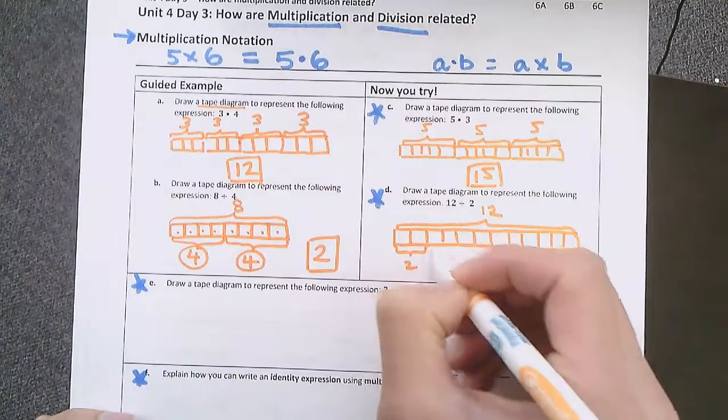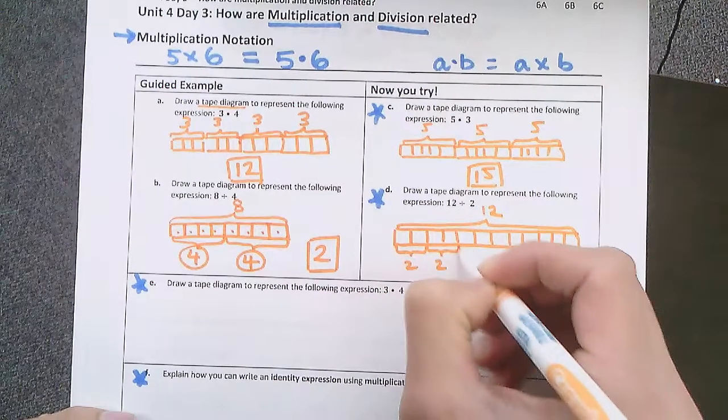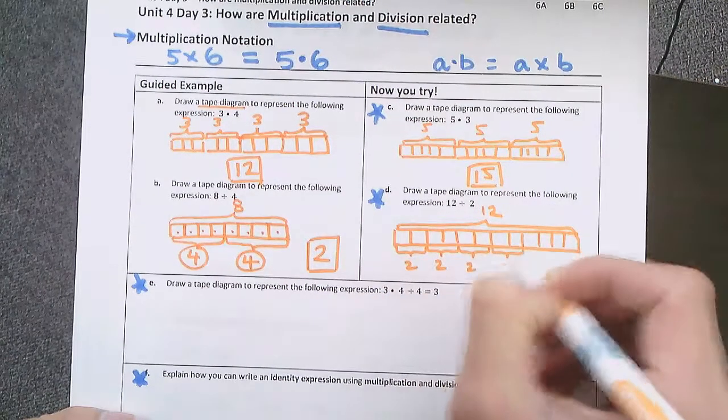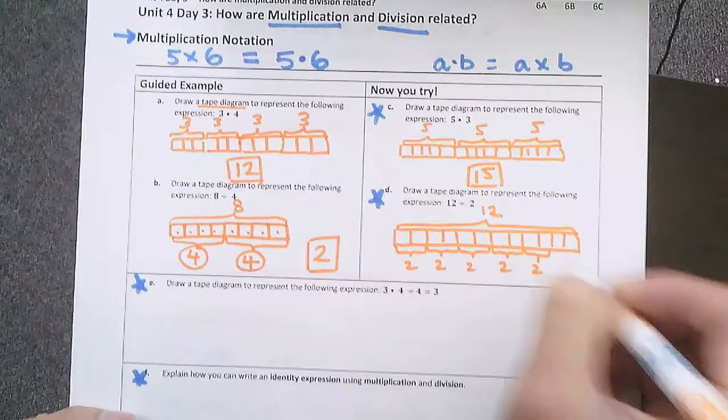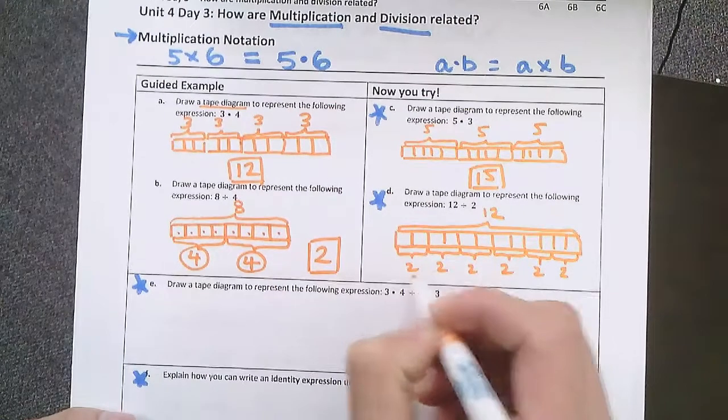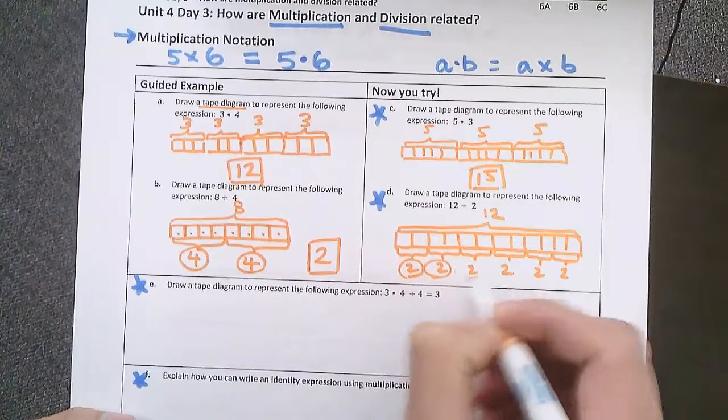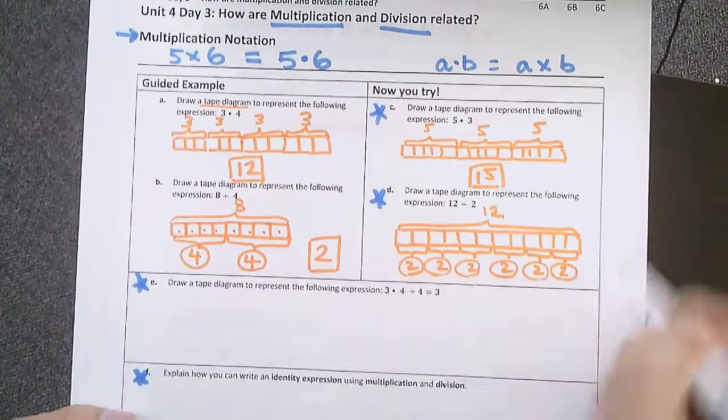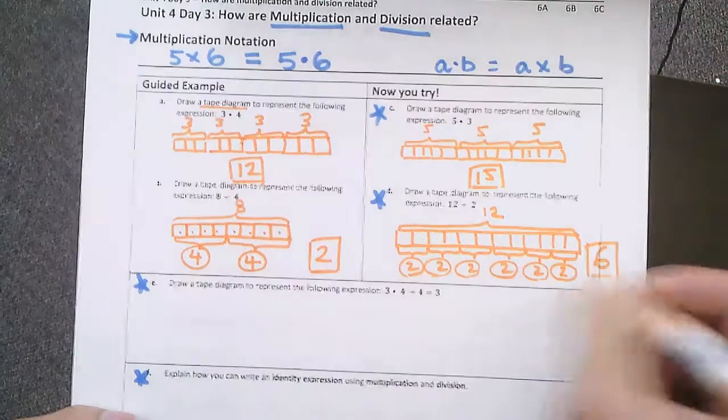Here's one group of 2. Here's one group of 2. Here's one group of 2. Another group of 2. Another group of 2. And another group of 2. Altogether, we can make 1, 2, 3, 4, 5, 6 groups of 2. So our answer is 6.